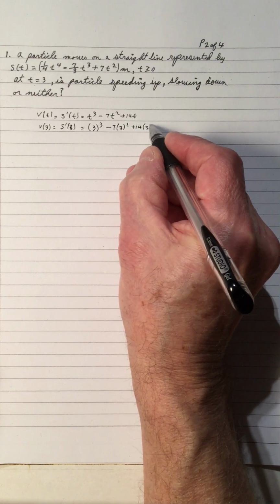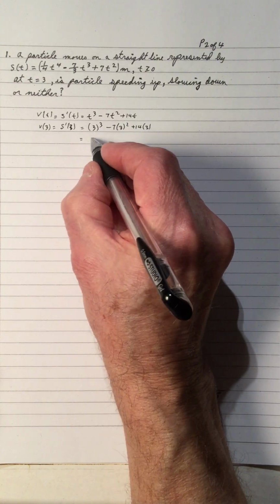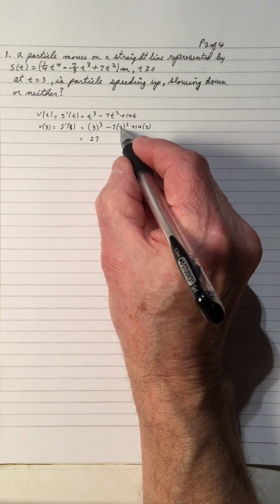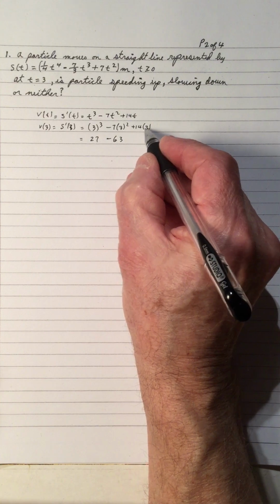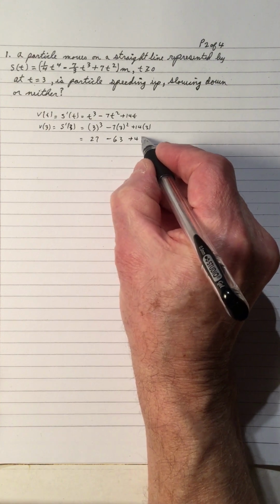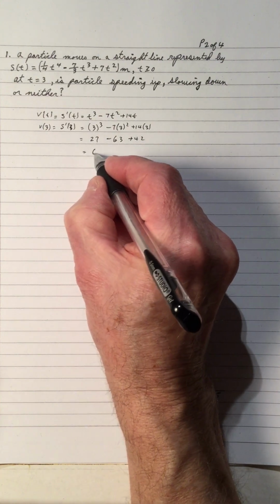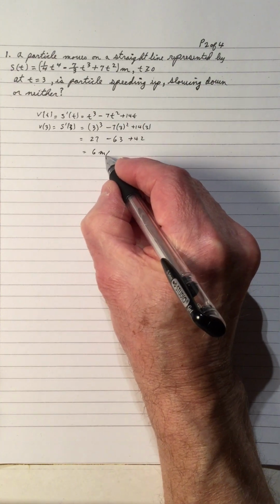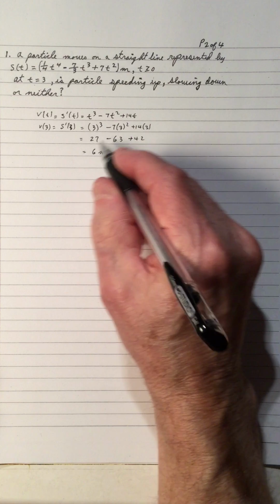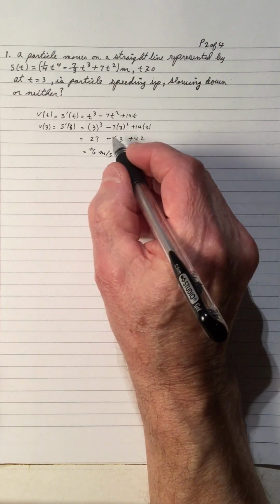Here we go. 3 cubed is 27. 3 squared is 9. 7 nines are 63. 14 times 3 is 42. And when we add that up, we get 6. The velocity is in meters per second and the time is in seconds. So notice the velocity is positive.